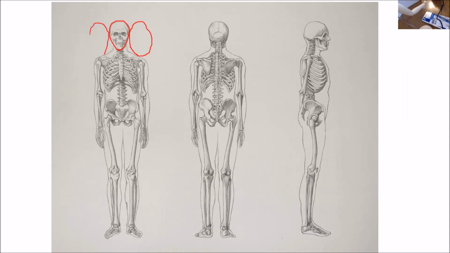I need my pencil. I don't like this. Okay, so the shoulders are going to be the widest part of the body, right here and right here. And when the person is standing like this or similar, the shoulders are going to be about a head wide on each side. So the body at its widest width will be 3 heads wide.